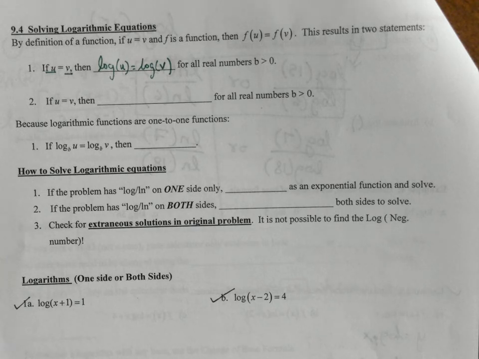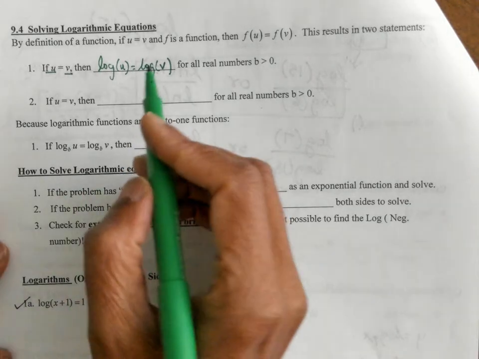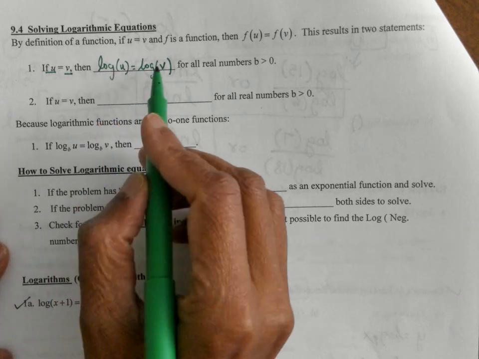One-to-one, we know what that means. We did that in the one-to-one section. It basically means it passes the vertical line test as well as the horizontal line test. So the inverse and the function, both of them are functions. So if it's one-to-one, then log u will be equal to log v.